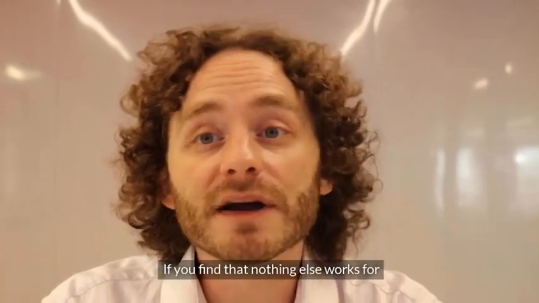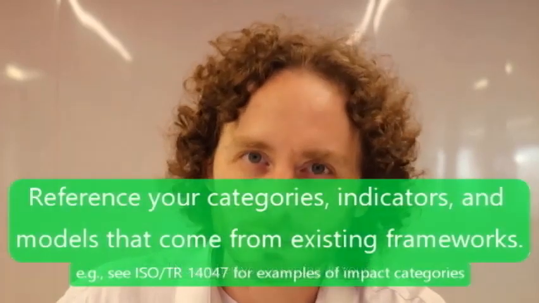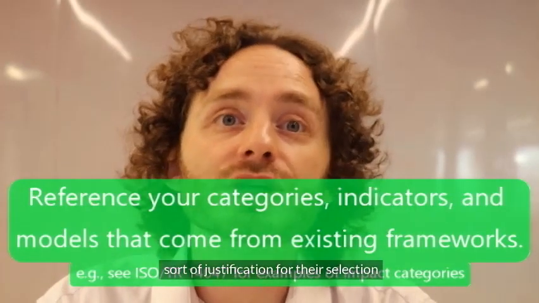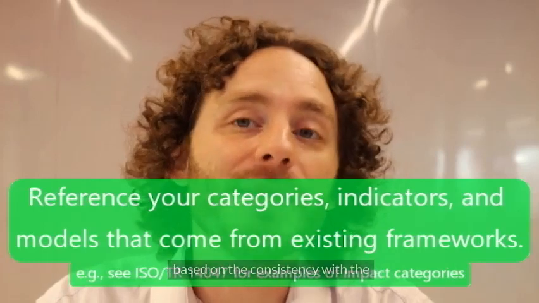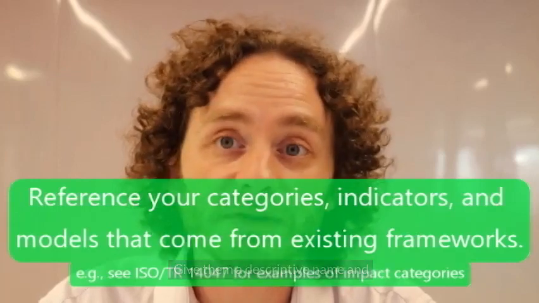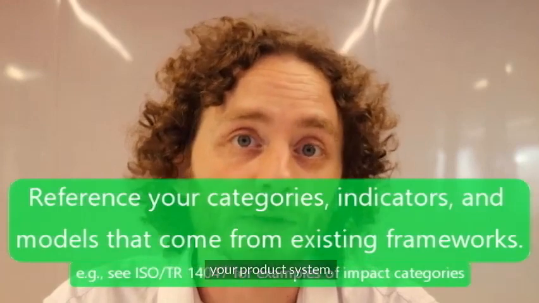This research will ensure that you're using these elements correctly and appropriately, and the readers of your work can better understand your methods. If you find that nothing else works for you that exists, well, you can always develop your own, in accordance, of course, with the guidelines we will be exploring. Now, when you're setting up your impact categories and your category indicators, you should make some sort of justification for their selection based on the consistency with the goal and scope of the study. Give them a descriptive name, and make sure they reflect all of the environmental issues associated with your product system.